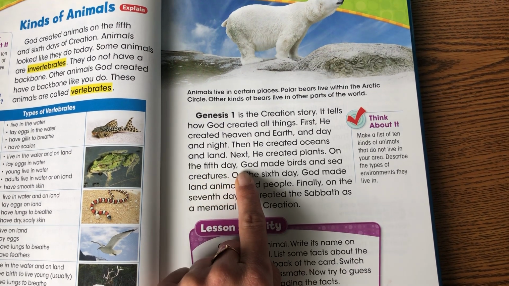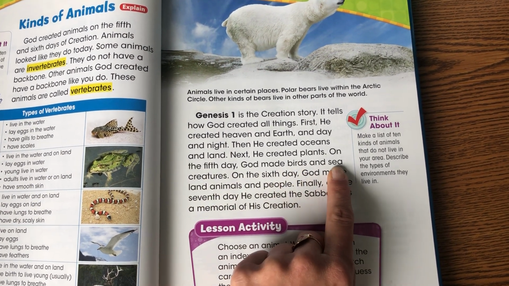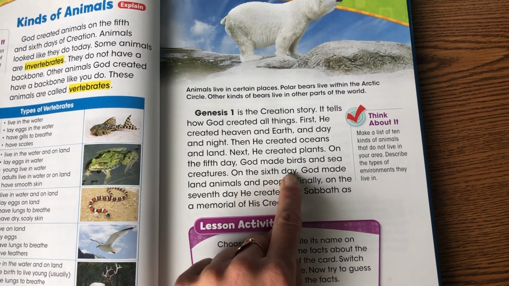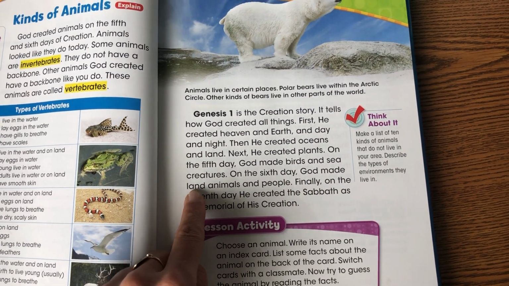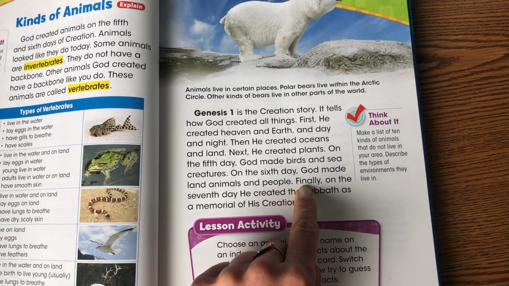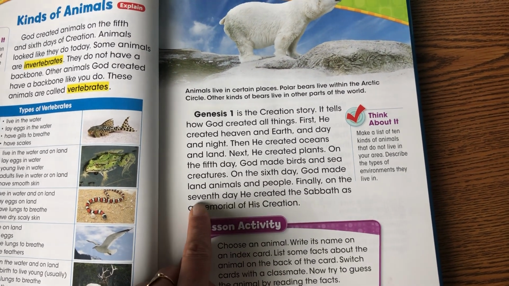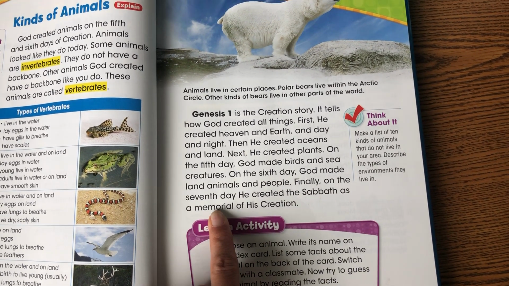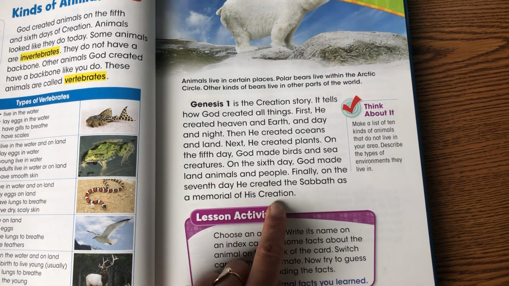On the fifth day, God made birds and sea creatures. On the sixth day, God made land animals and people. Finally, on the seventh day, he created the Sabbath as a memorial of his creation.